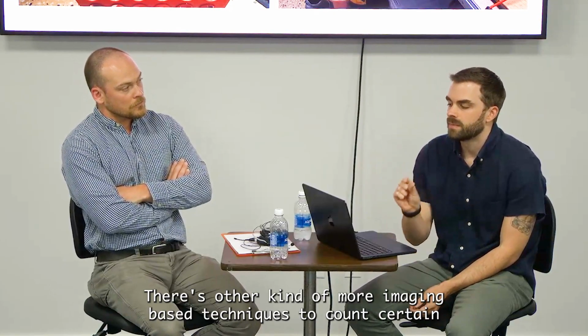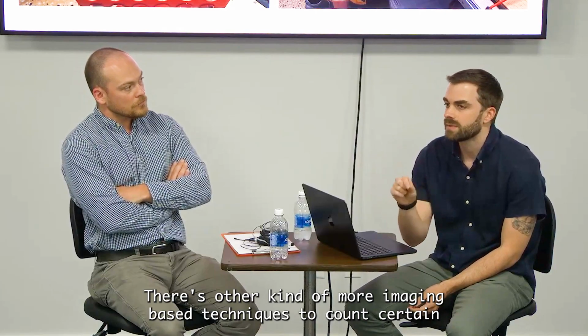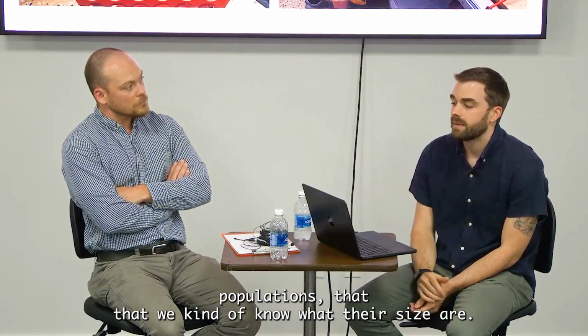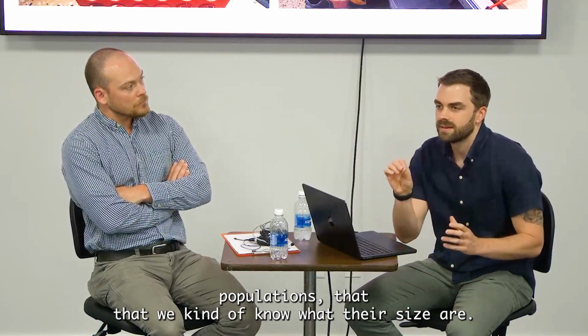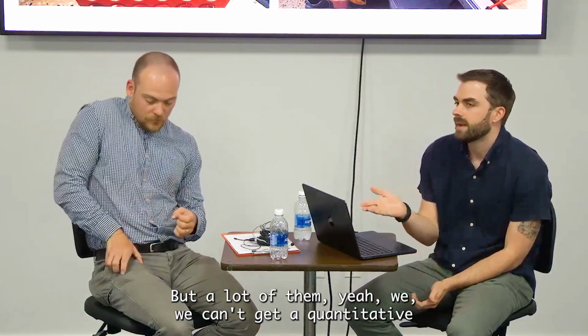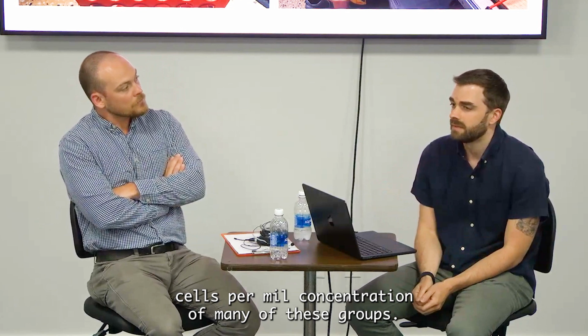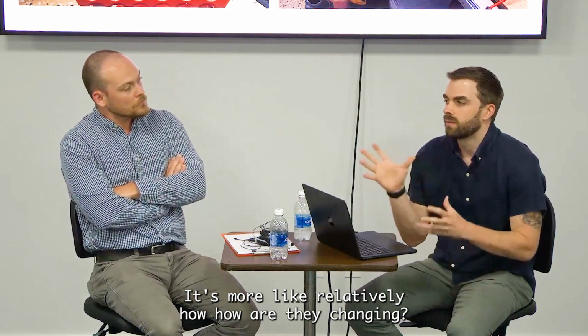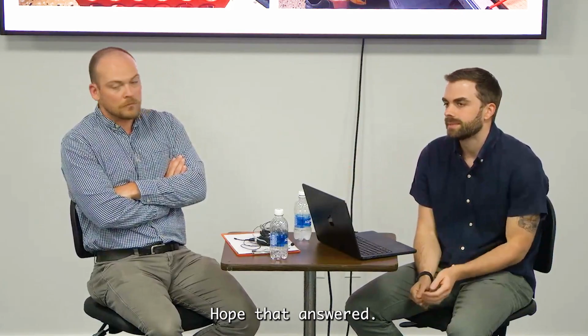There's other, more imaging-based techniques to count certain populations that we know what their size are. But for a lot of them, we can't get a quantitative cells per mil concentration of many of these groups. It's more relatively how are they changing? Yeah, I hope that answered.